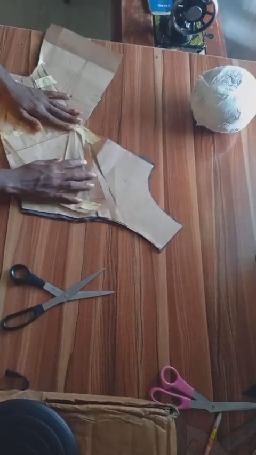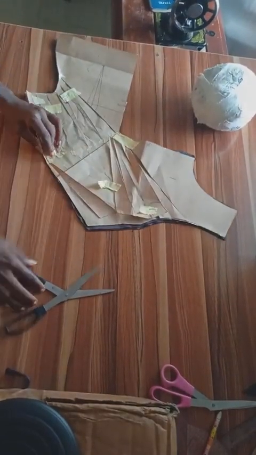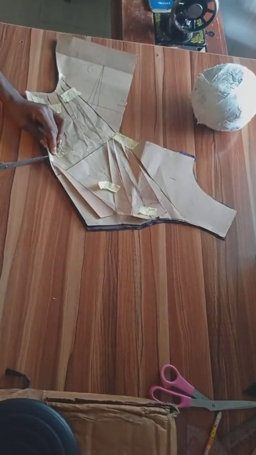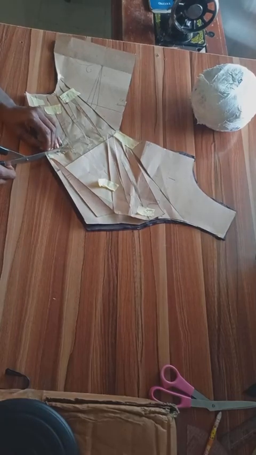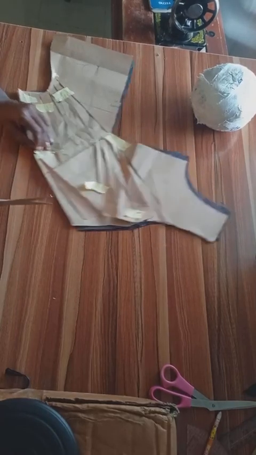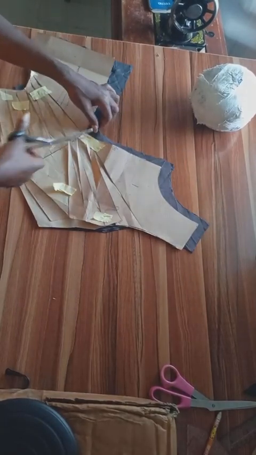So now you come here where this one and this one meet, you give it a notch. At this point, you give it a notch. Okay, and this point too, you notch it.